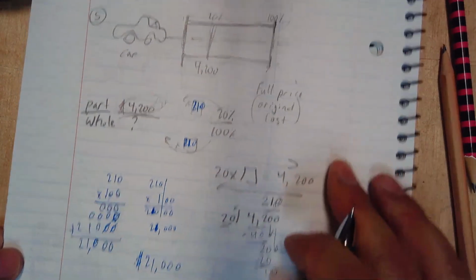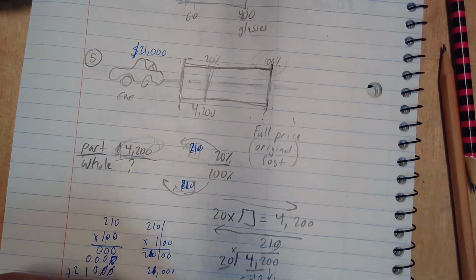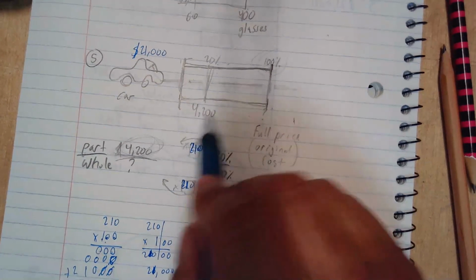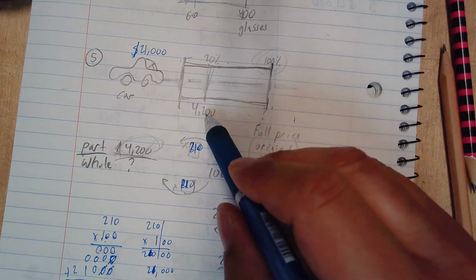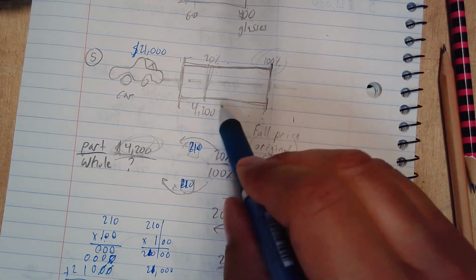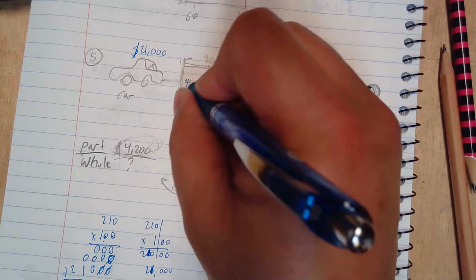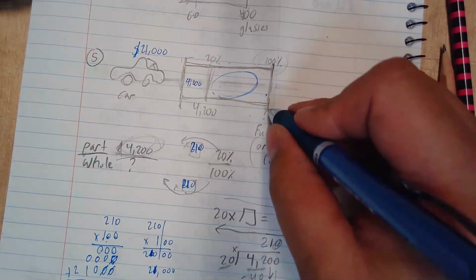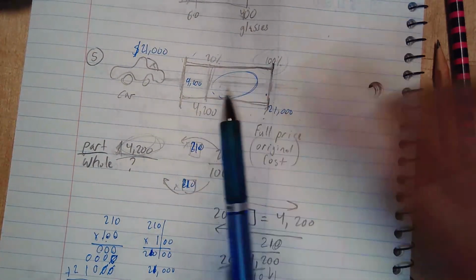So that means, back to this, the car originally cost $21,000. And after a year, it loses $4,200. Now, a question on the quiz might be, if it loses this much, how much is the car worth now? I know it's not part of the problem, but I want you to think about this. 4,200 plus whatever this is will give you 21,000. Just keep that in mind. All right, that is the guided practice.